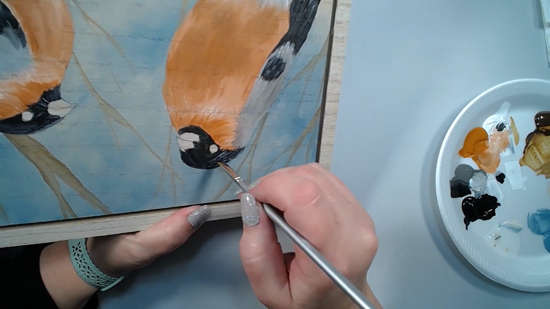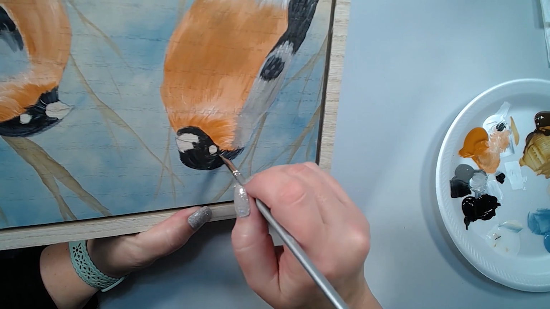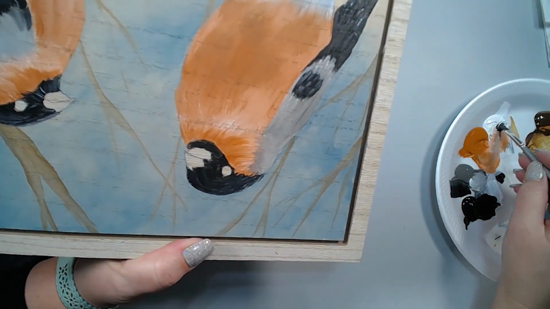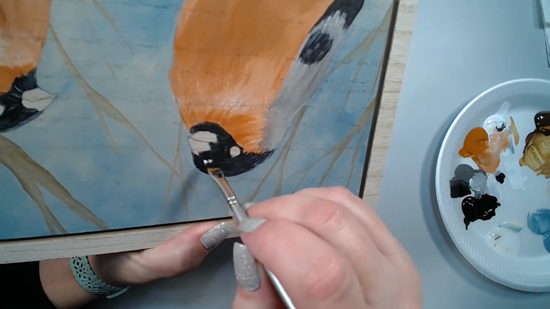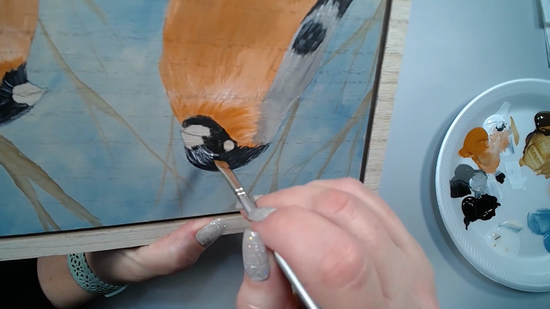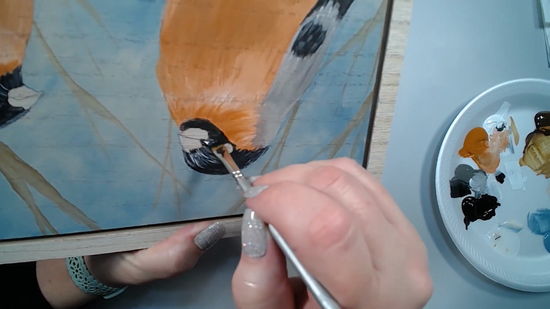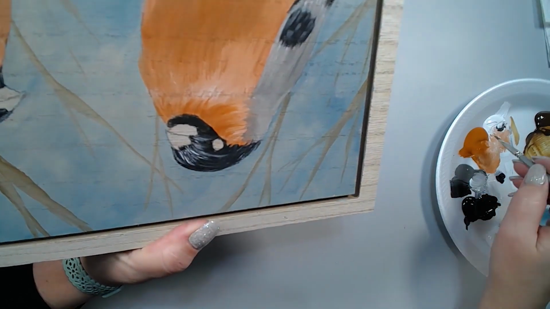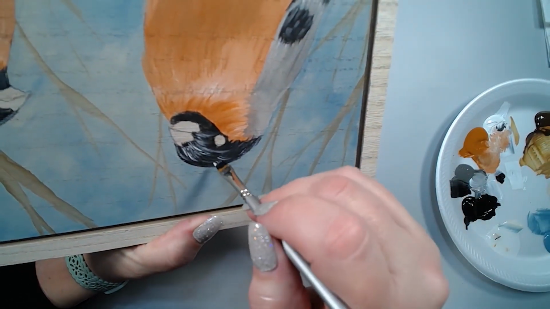There. Okay, so can you see the very subtle tones of white and black in there? So it's just highlights of light hitting those black feathers.